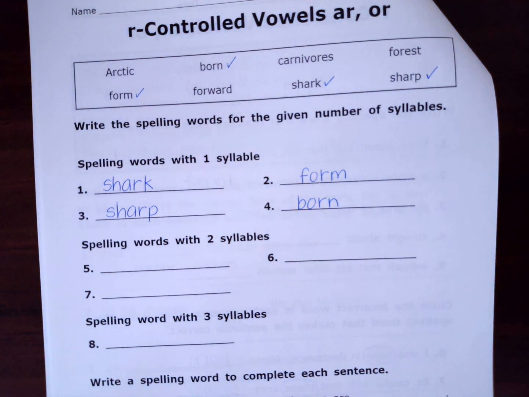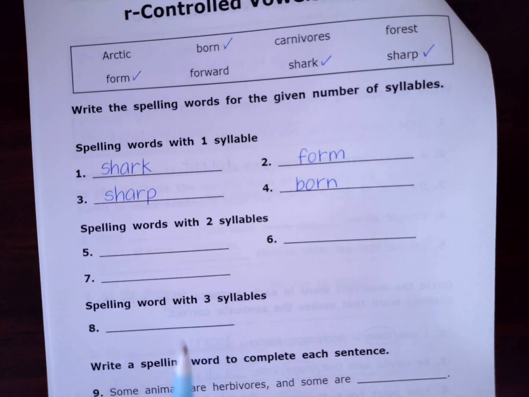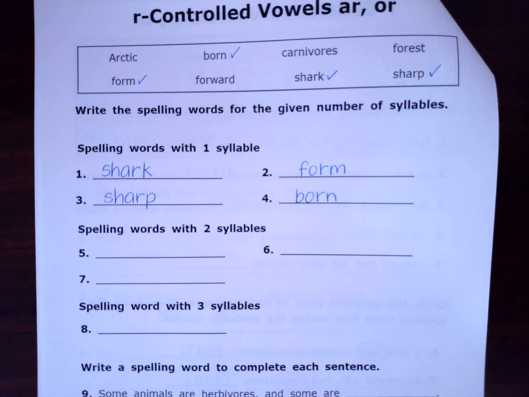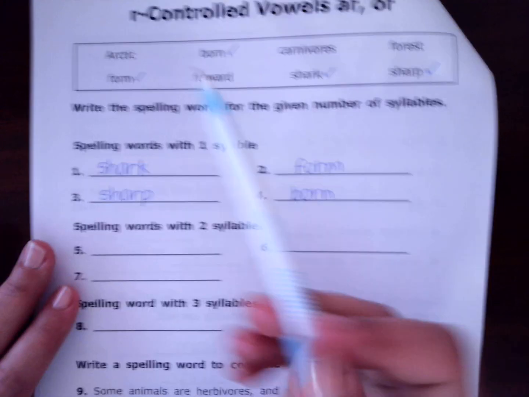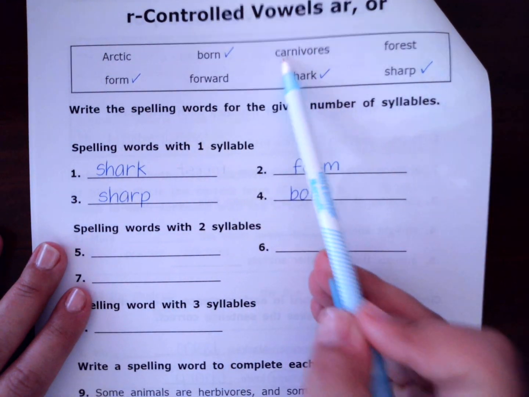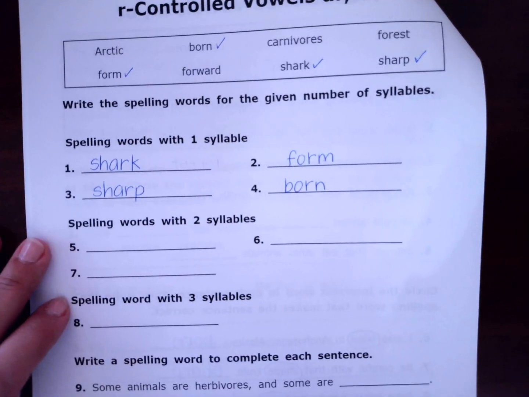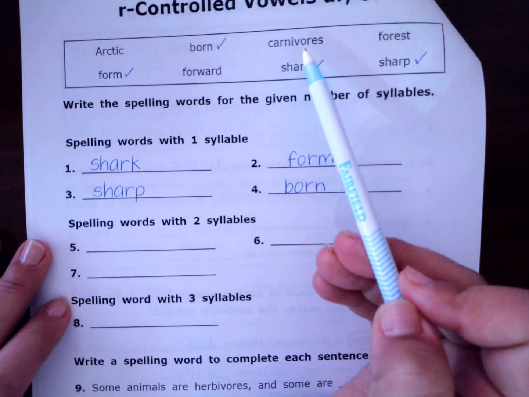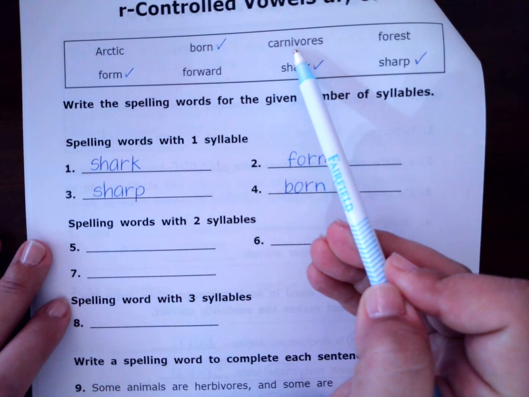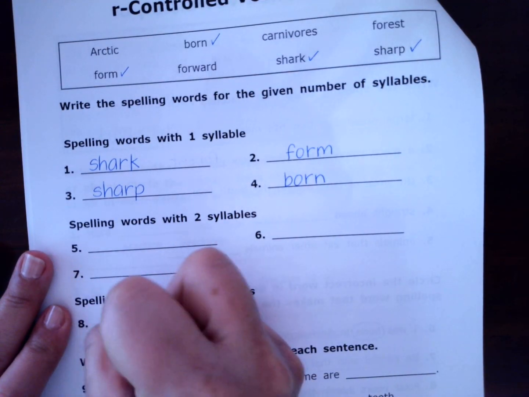Now, if we look at the next set, we need one with 2 syllables. But boys and girls, do you know what I notice? I notice there's one with 3 syllables. I'm going to go back and say these words and see if I can figure out which one has 3 syllables. Is it okay if I go out of order? Sure, why not, right? So, Arctic, forward, carnivores, forest. So which one had 3 syllables? Carnivores, right? So we're going to write that on number 8.